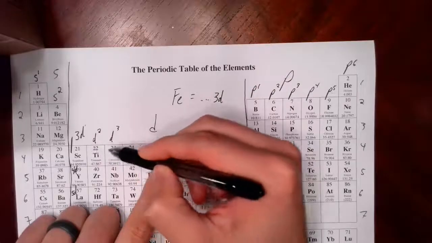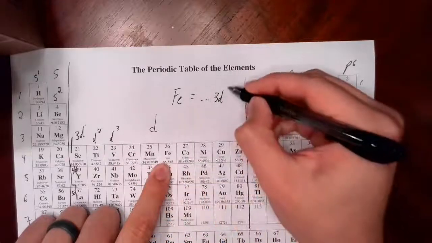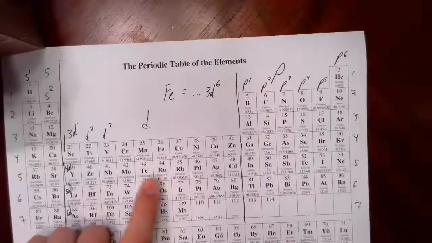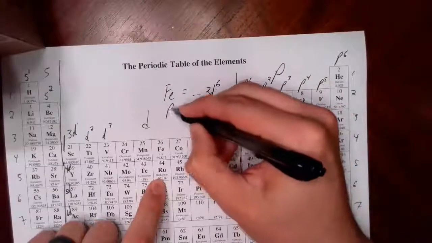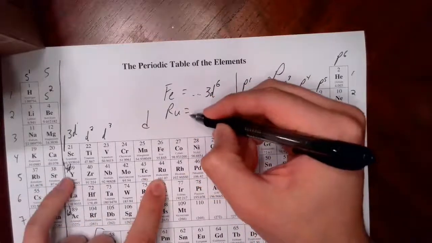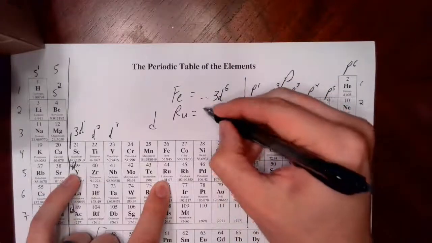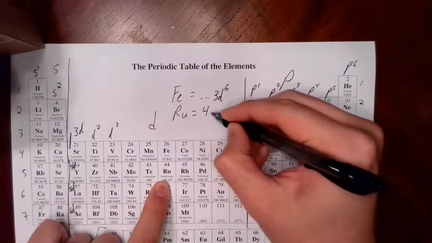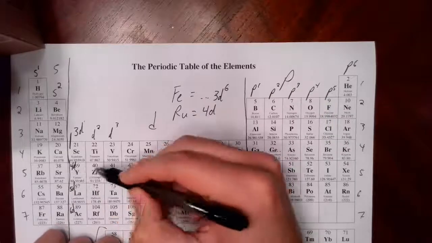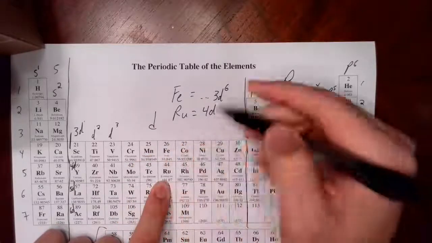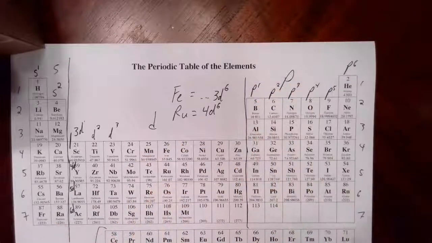And then it's D1, D2, D3, D4, D5, D6. So it ends in 3D6. Ruthenium, Ru, is on the 5th row, but we read back 1 for the D block. So it's on 4, it's in the D block. I go D1, D2, D3, D4, D5, D6, okay? It's in the 6th column of the D block, okay?